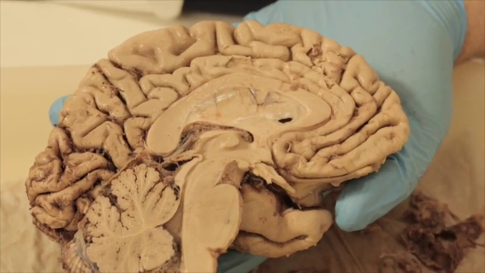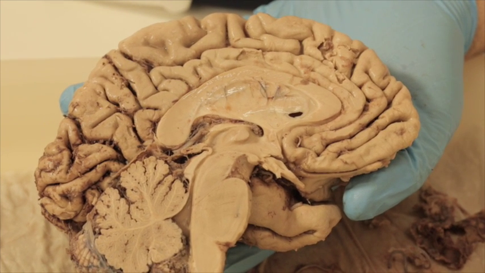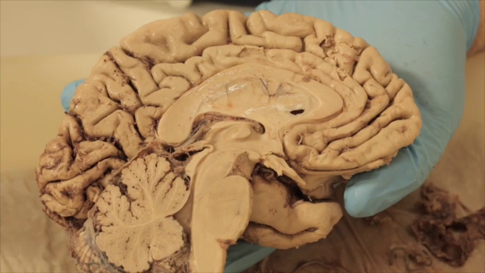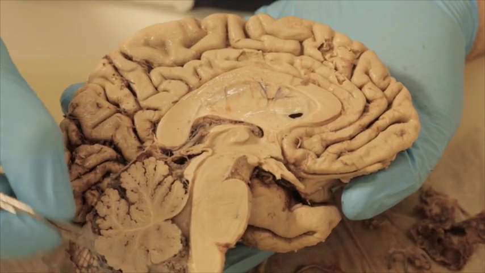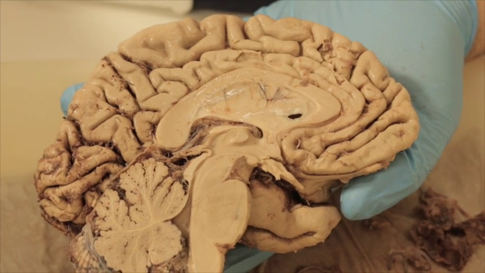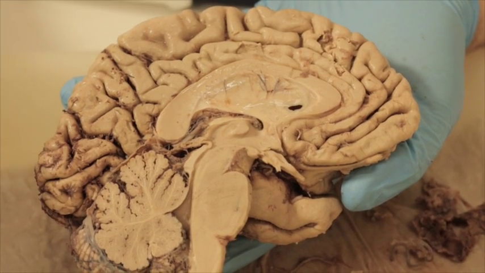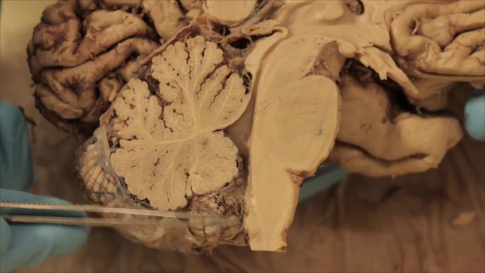So here we see the hemisected brain, and we have a sagittal midline section. Just to orientate everybody, that's anterior, posterior, inferior, superior, and this is the medial aspect. Starting inferiorly, once again, with the brainstem, we see the medial aspect of the medulla oblongata.